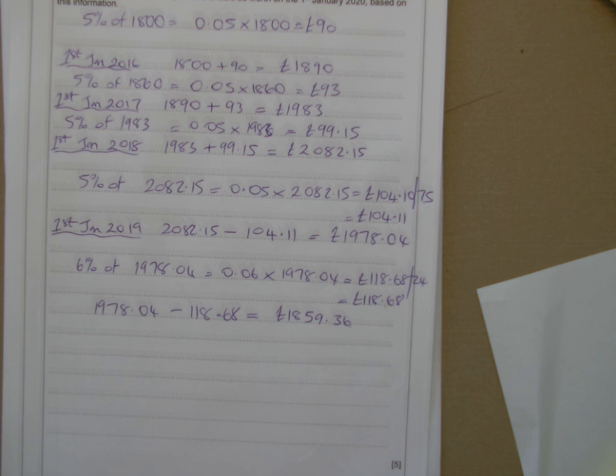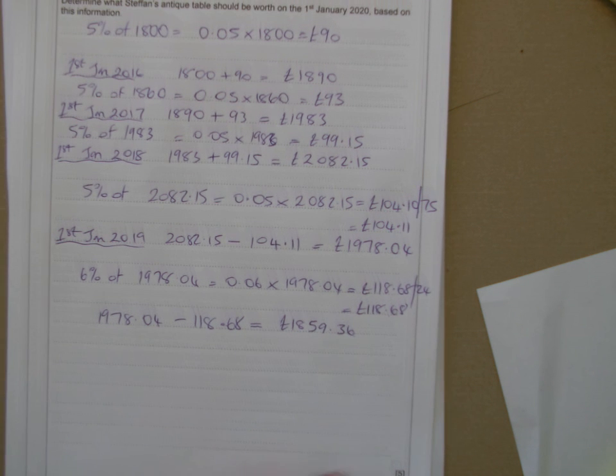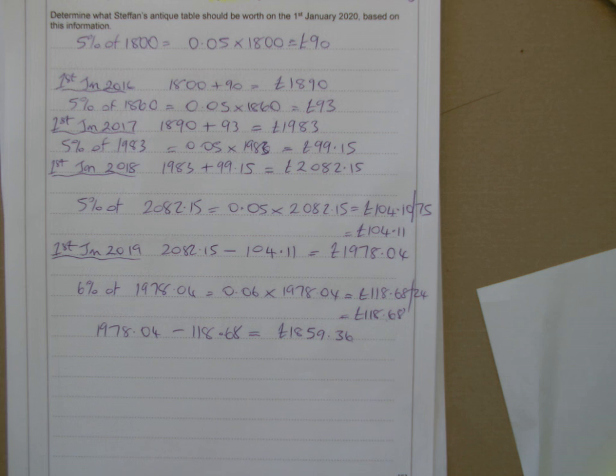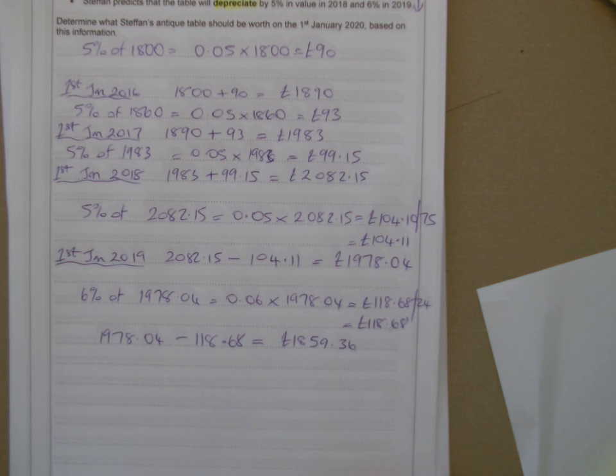There is a quicker way using the multiply method, and if you know how to do that, of course, you can go straight for it using the multiply method, but this way works just as well. Obviously, it takes a bit of time, but be careful with the whole process.